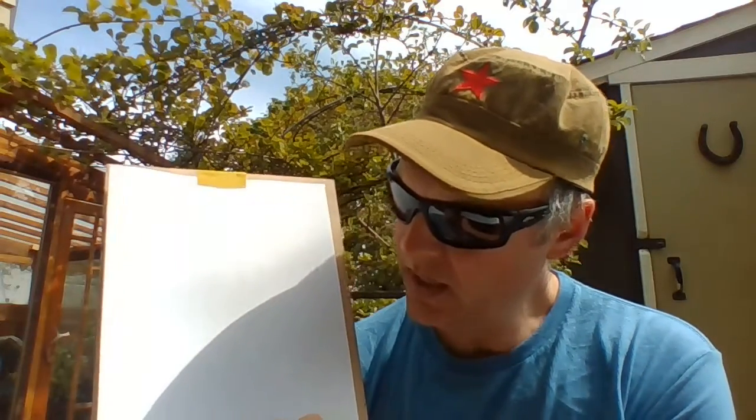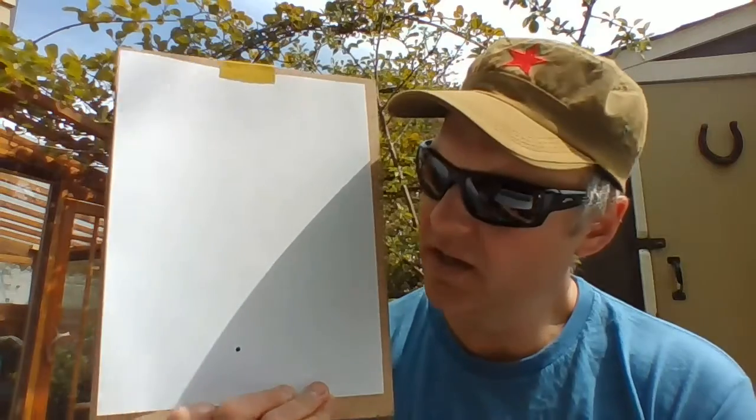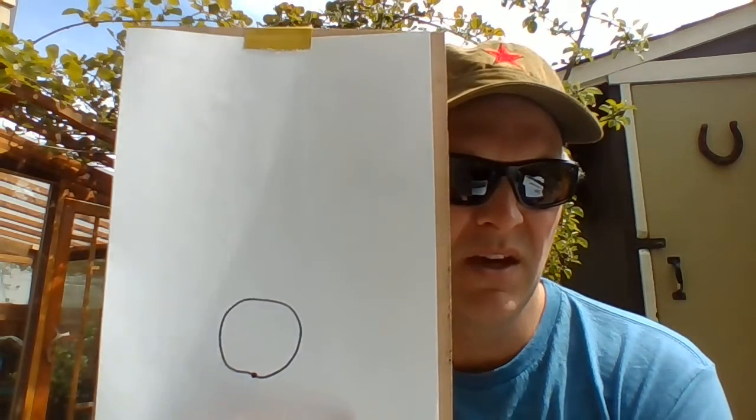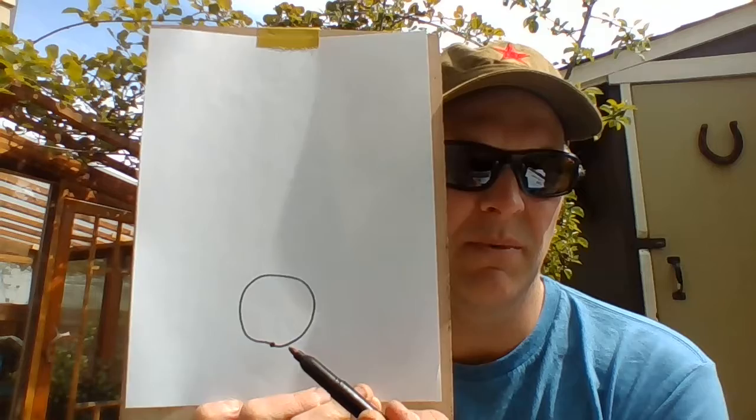So I'm going to start from one spot. You can see the dot on there. I'm going to draw a circle. It's going to be a little bit bigger than a golf ball. Got that? You see the dot at the bottom? That's where I'm going to start my next circle.